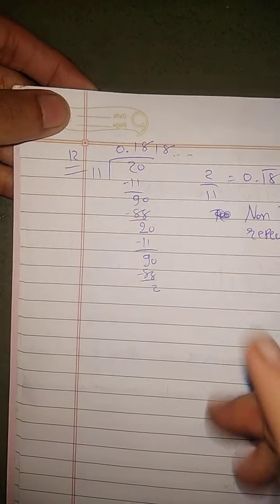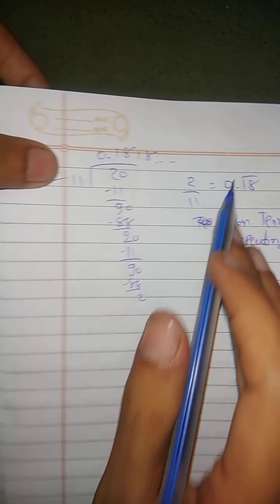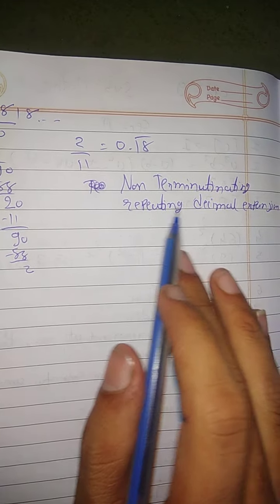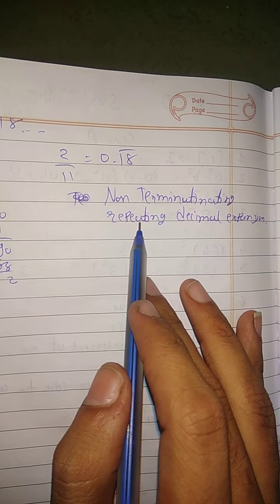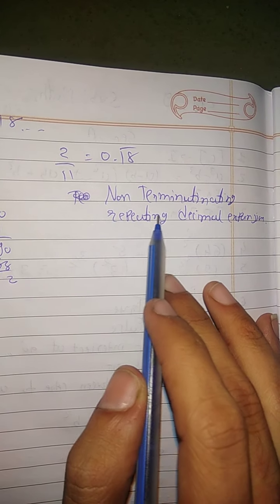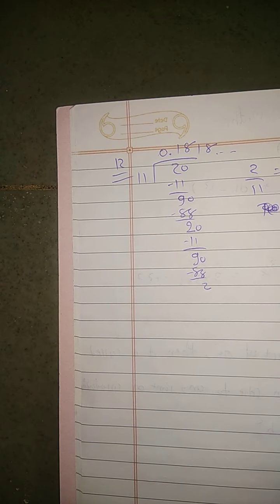Okay, because here 1818 continuously goes to infinity, so non-terminating, and this pattern repeats 18181818, so repeating. Okay, so non-terminating repeating decimal expansion.